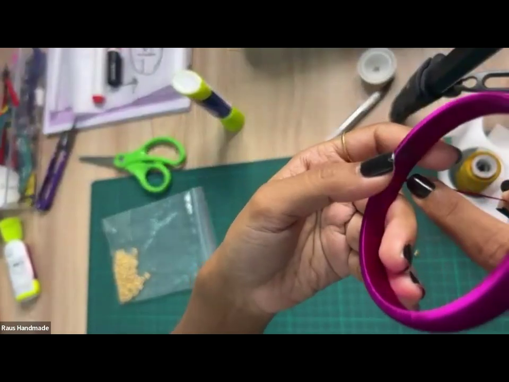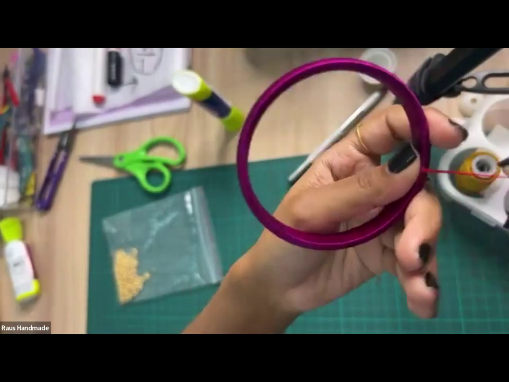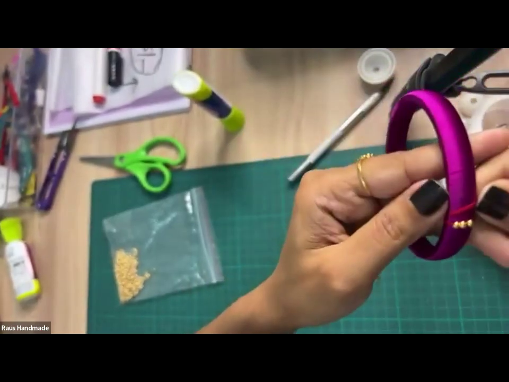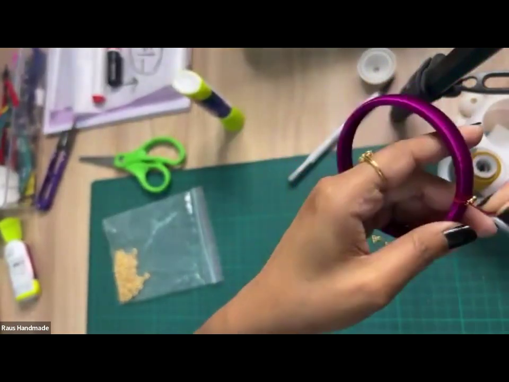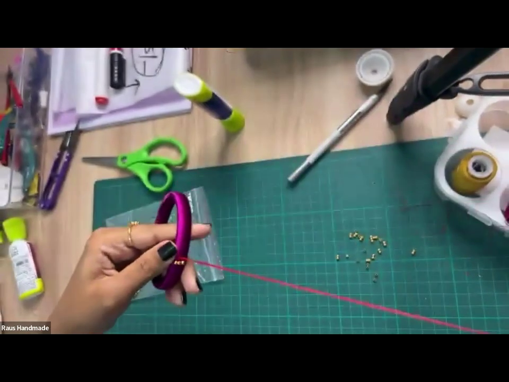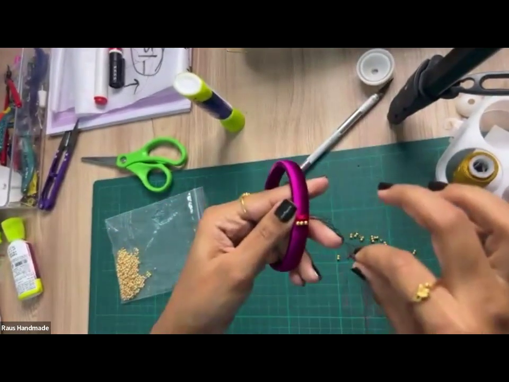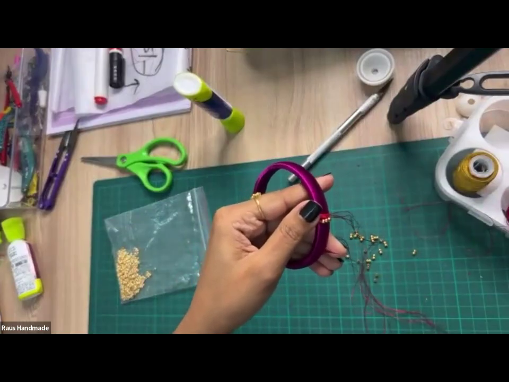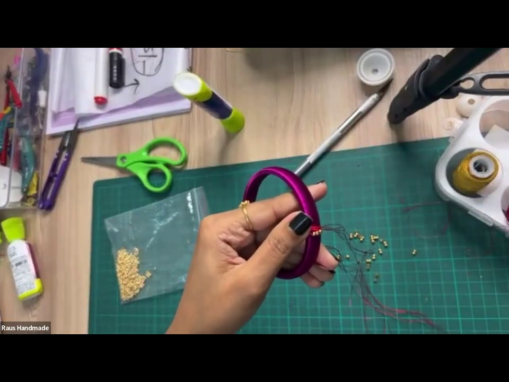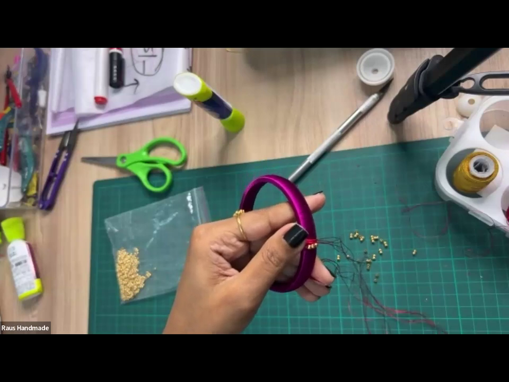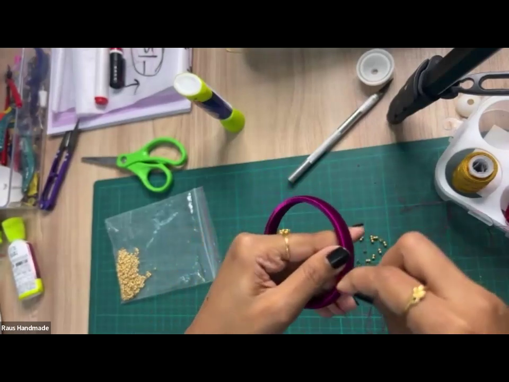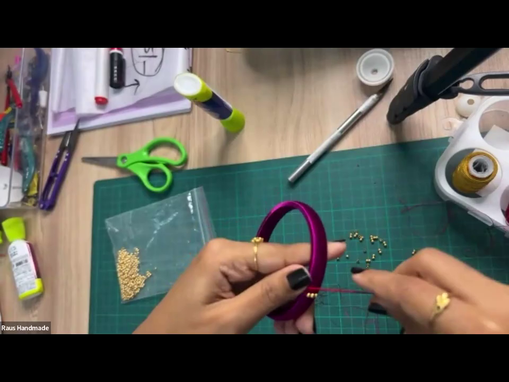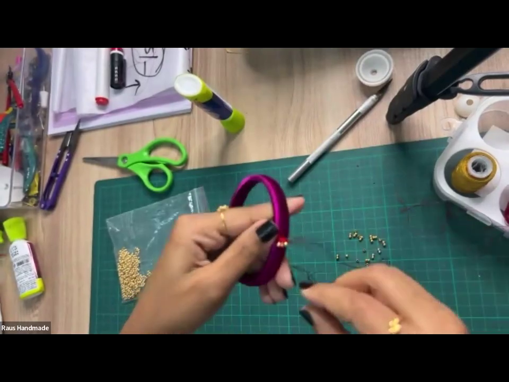Alright. So now again twist it back, bring it to the front, again add the next set. You can make your own patterns. I'll just tell you 2 to 3 patterns right now. I'll go with 2:3 ratio. Okay. So I've added 2.